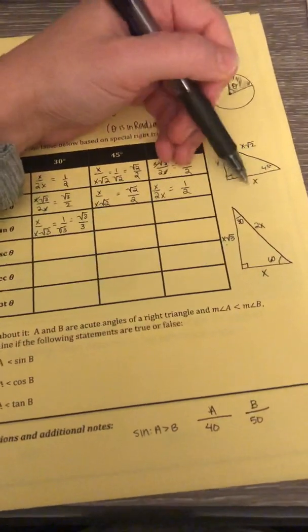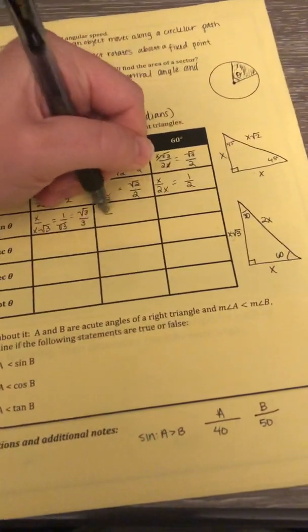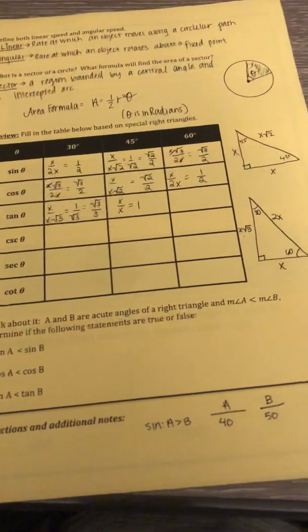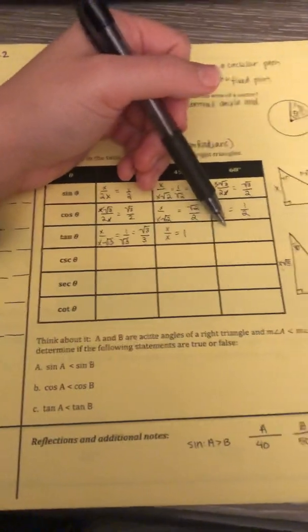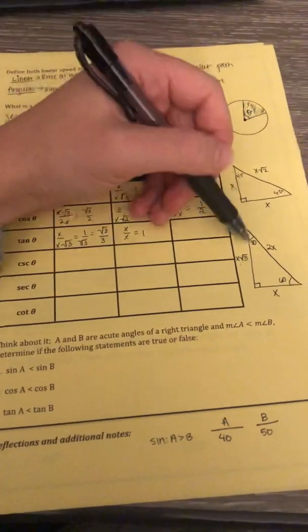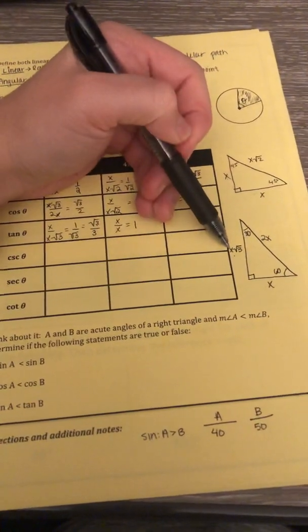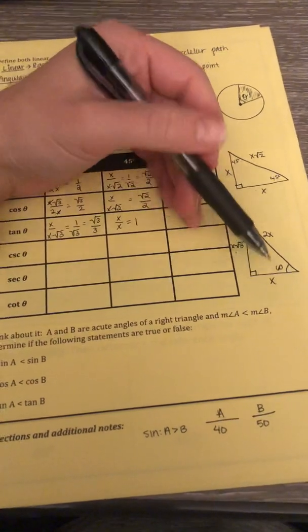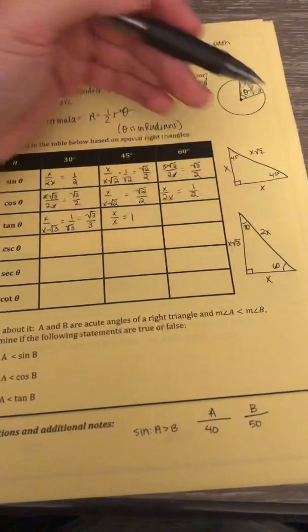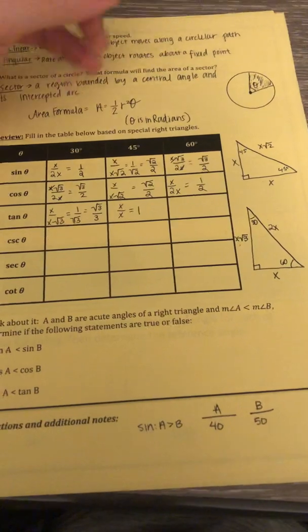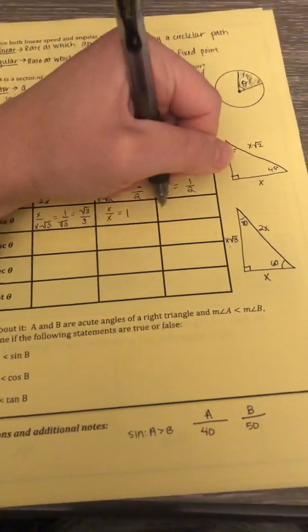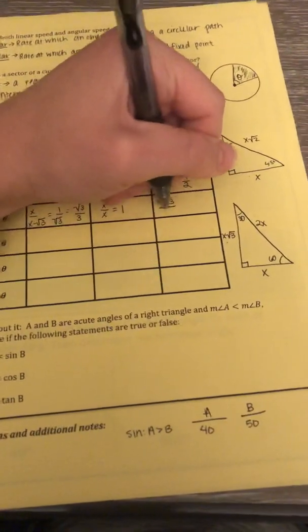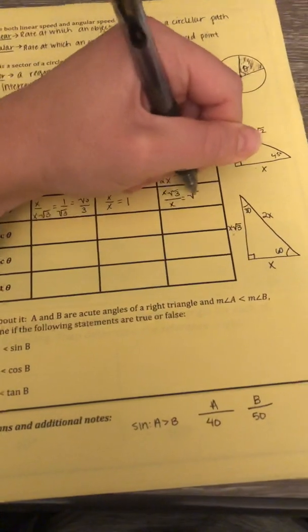Opposite is x over adjacent is x, x over x, which is equal to 1. All right, and then for 60 degrees, opposite over adjacent, x square root of 3 over x leaves us with just the square root of 3.